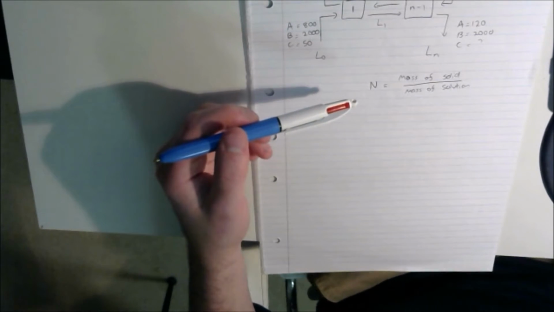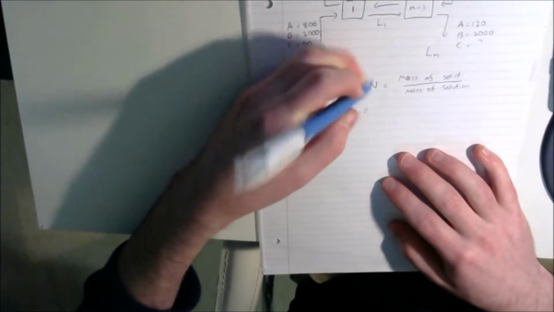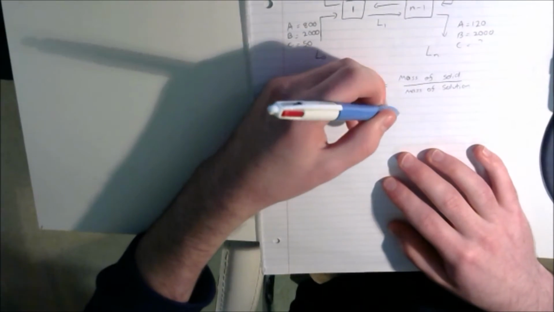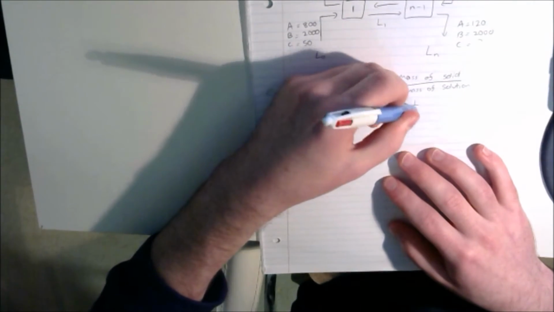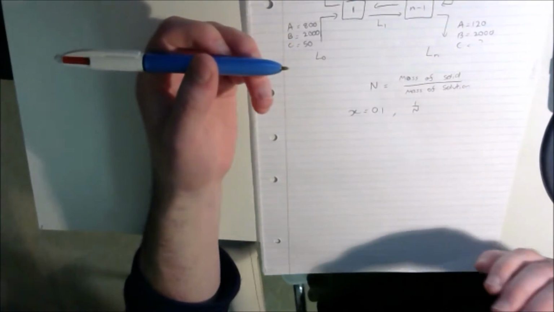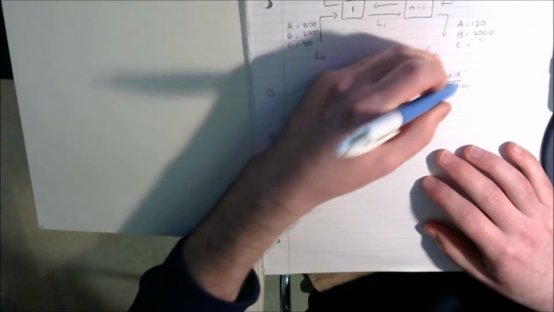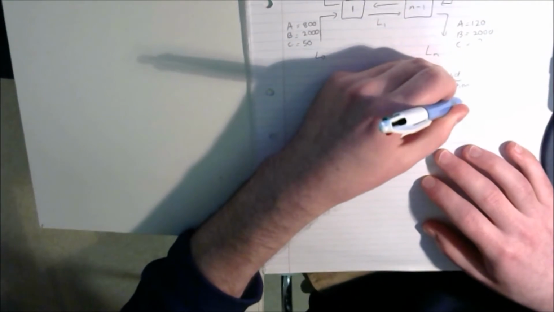So let's just pick a random value. So the second one down in the table says that x is equal to 0.1, and I'm going to call this 1 over n because it's our solution to solid ratio, so it's effectively just the inverse of n, and that's going to be equal to 0.505. That's just straight off the table.